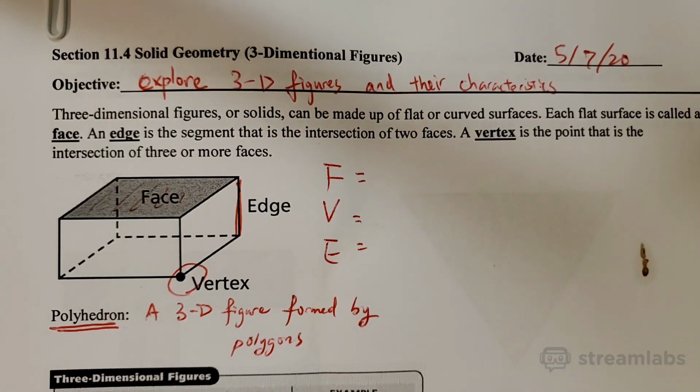Type in the comments once you're ready. Count number of faces, number of edges, number of vertices.